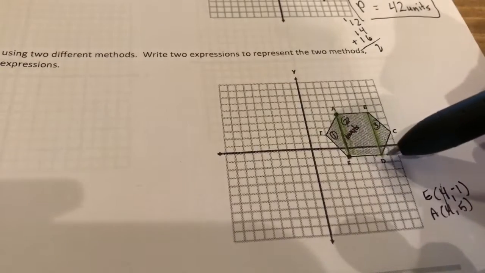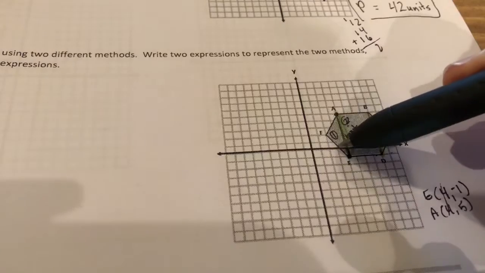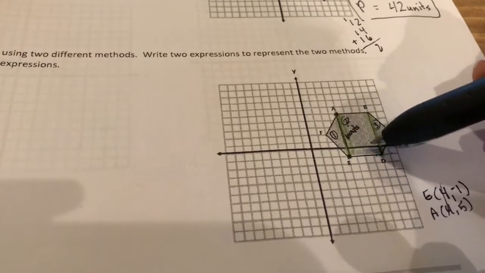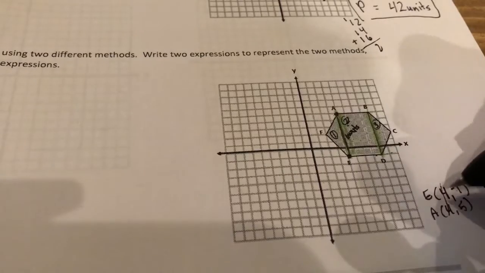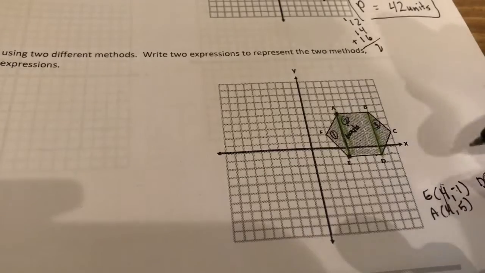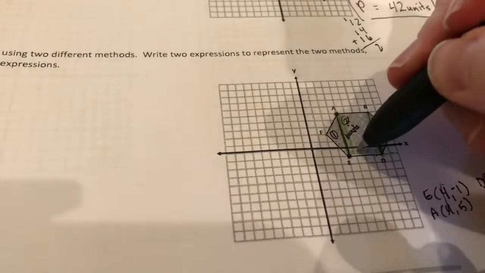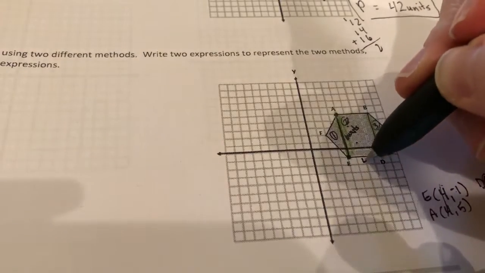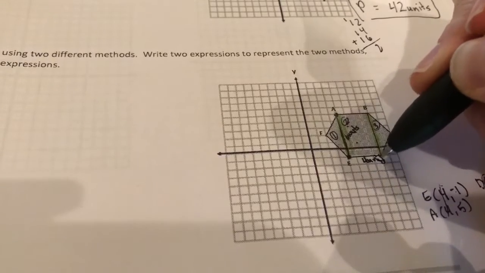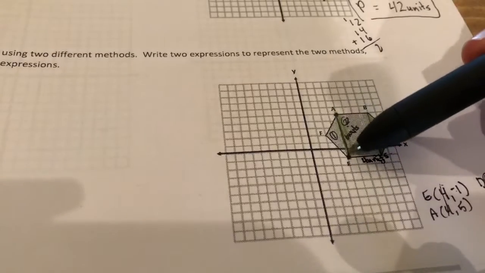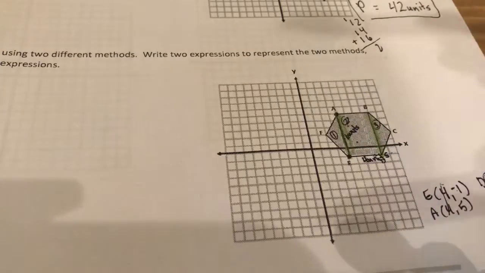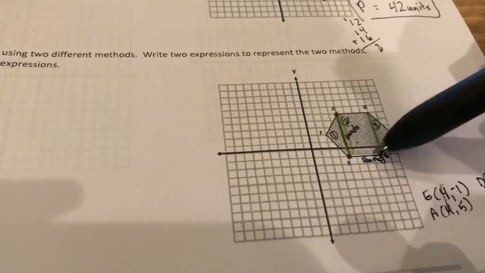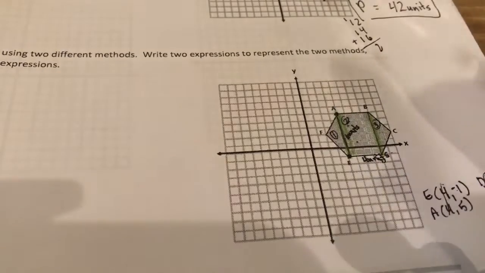And then E to D, D is at 8, -1. So if I cancel those out and use the 8 and the 4, same sign subtract, that would be 4 units. So this is a 6, just to check, by 4. Really hard to see, I know.